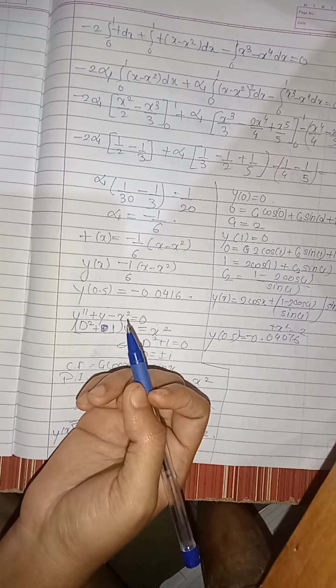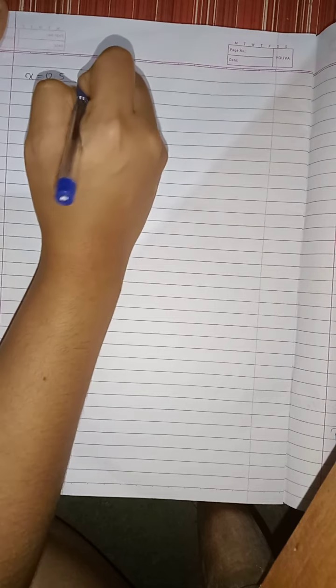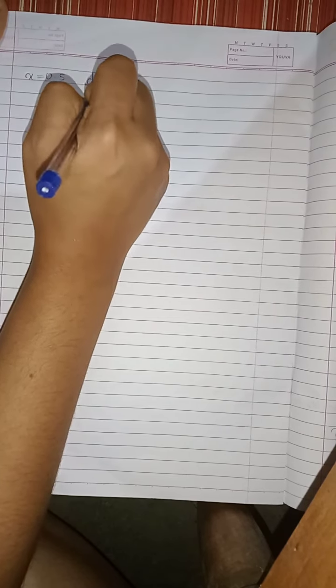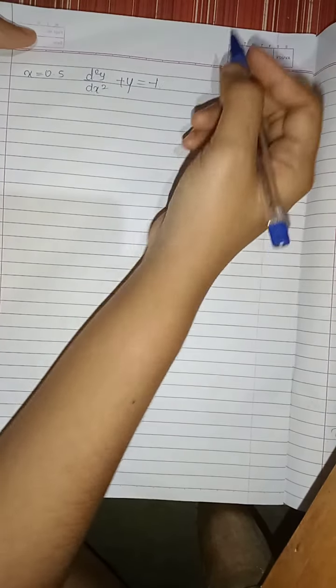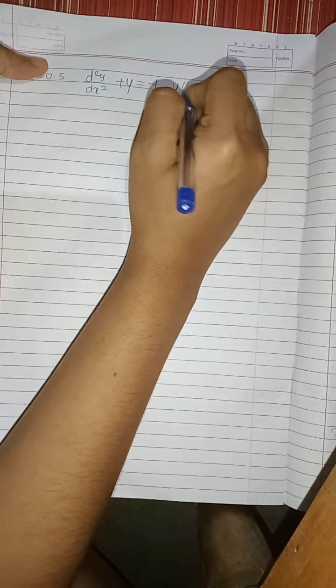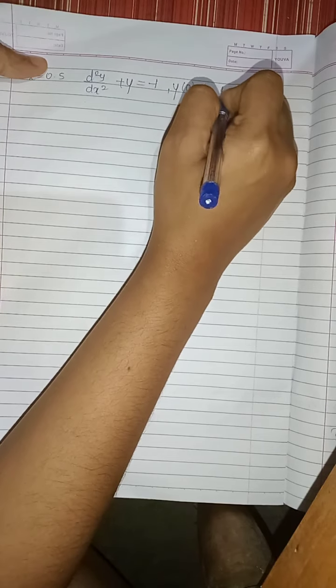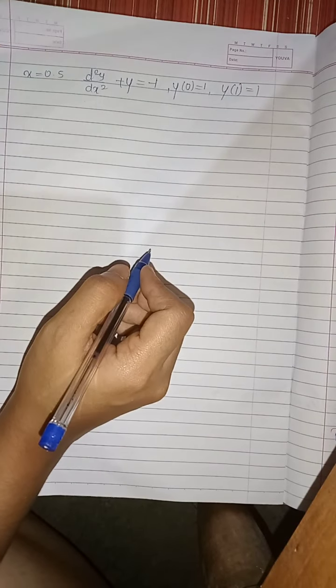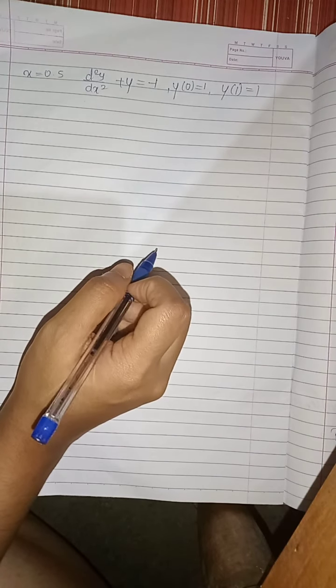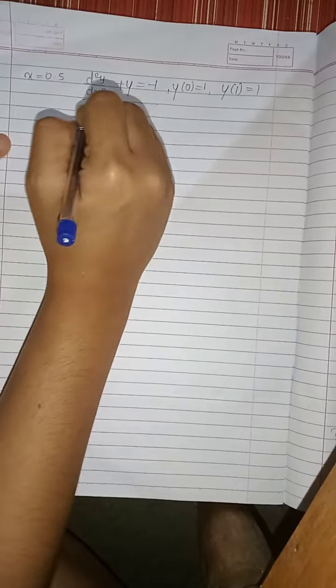Let's see that. Another method is to solve the boundary value problem for x equals 0.5, where the given differential equation is d square y by dx square plus y equals minus 1. The first condition is y of 0 equals 1 and the other boundary condition is y of 1 equals 1. Now what you have to see is the power of the given differential equation.